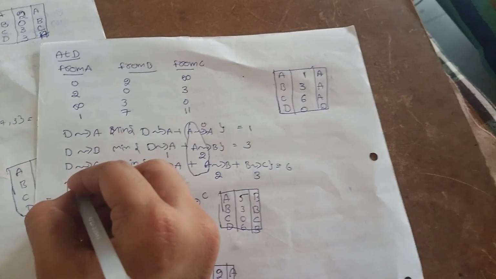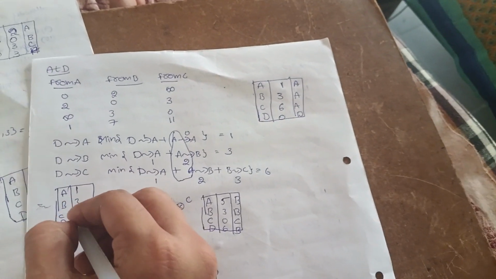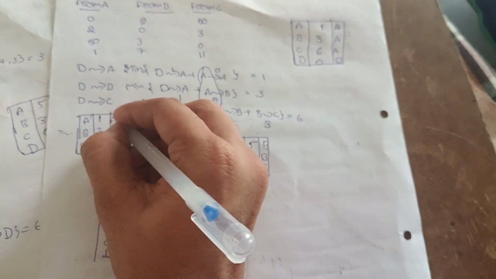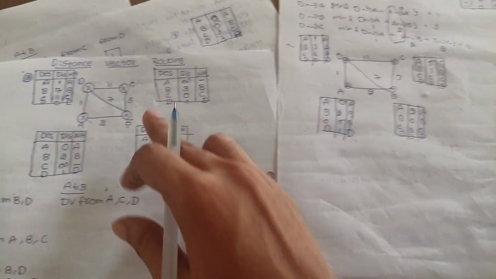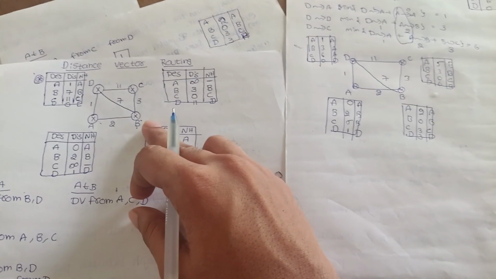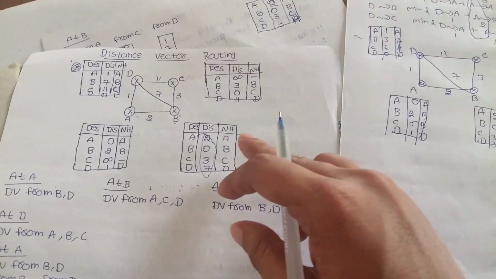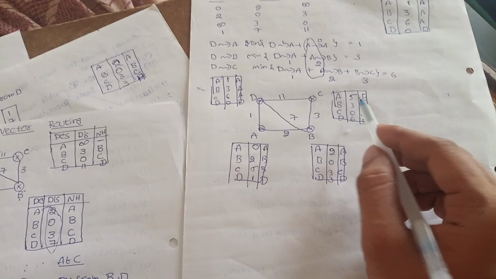Next at D. At D we find that the minimum distances are this: A, B, C, D, and the distances are 1, 3, 6, 0. And the next stops are A, A, A, D. Finally, the first state of the distance vector is this, and after minimization the distance vector table is converted as this, like all the infinities are removed. Here we check that the infinities were removed, A as 5. So in the distance vector, we can reduce the distance while calculating.